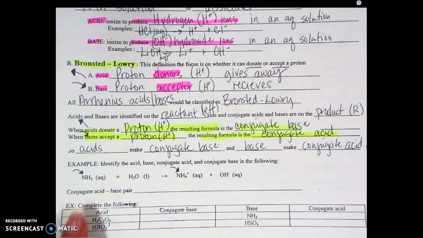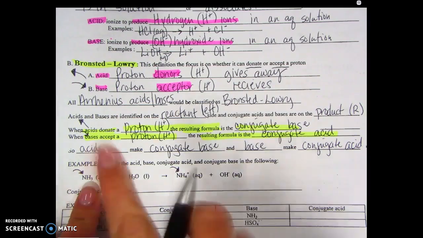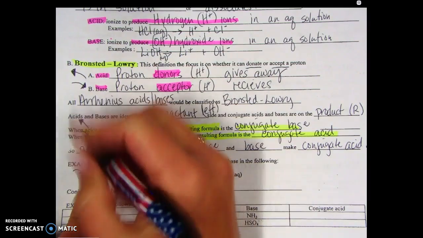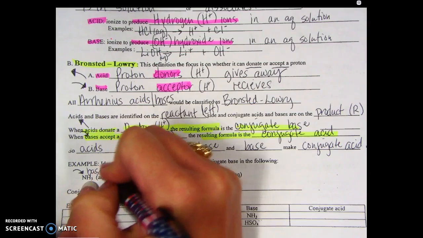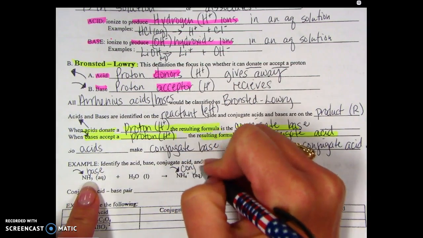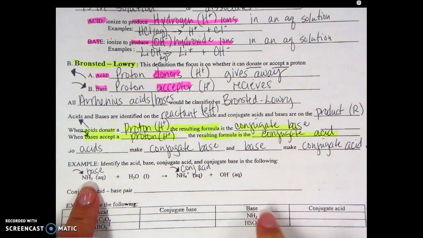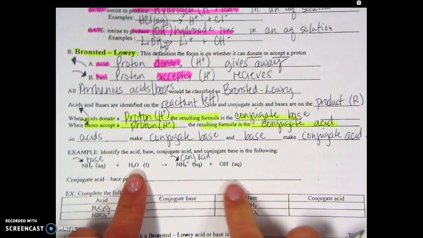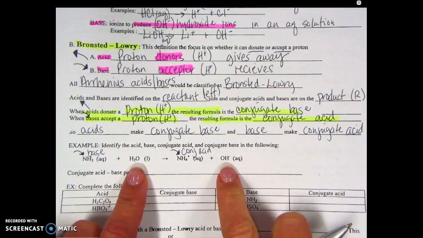So what is this called? If it accepts a hydrogen, it's a base because bases accept. So this is a base. So this will be my conjugate acid. What happens to water for it to look like a hydroxide?